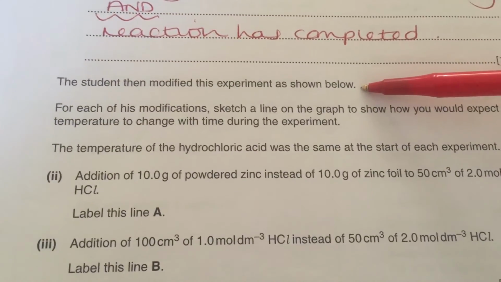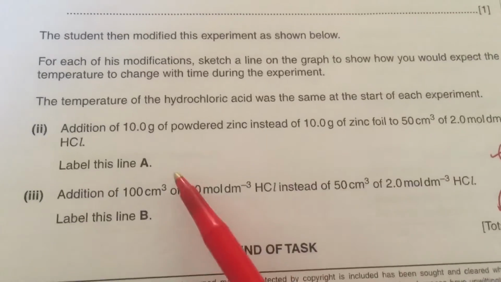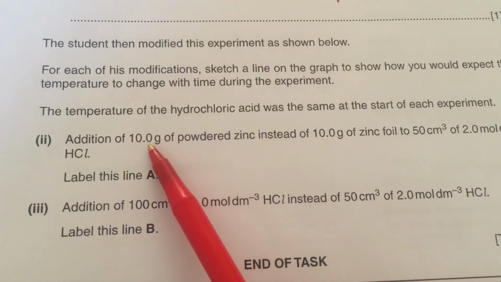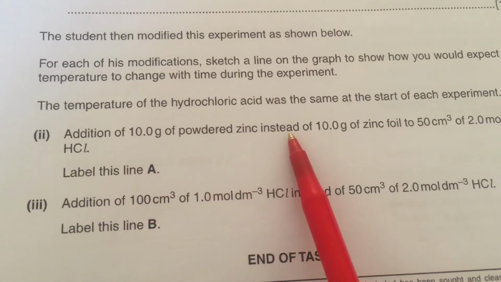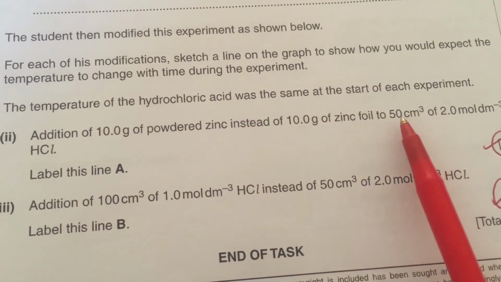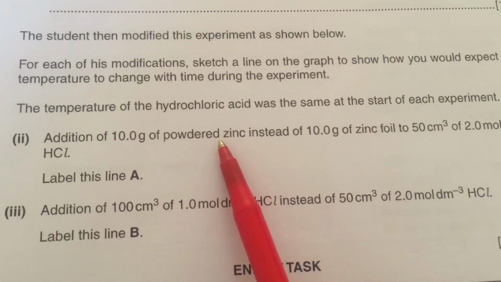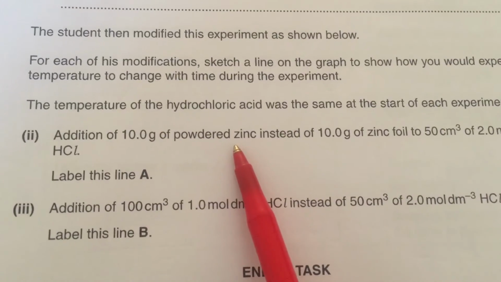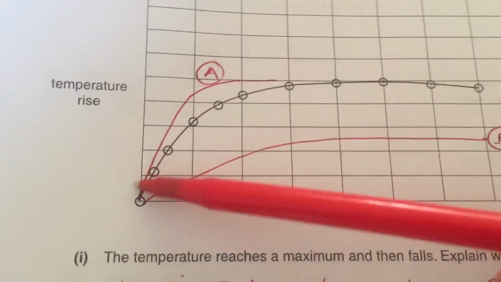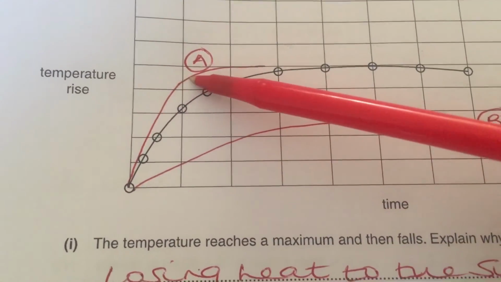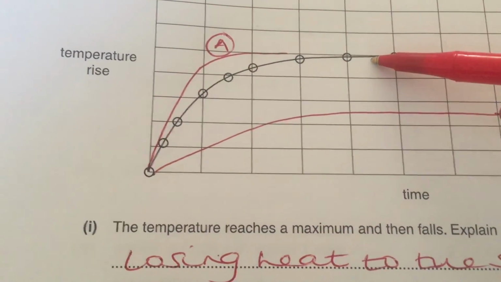We've then got modifications to the experiment, and 2 of them. Line A is using 10 grams, the same quantity of powdered zinc, but we are now using it, rather than foil, we're using powder. All this does is increase the surface area. If we increase the surface area, we have a faster rate of reaction, and a faster rate of reaction is always indicated by a steeper gradient, and then it plateaus off at the same level.